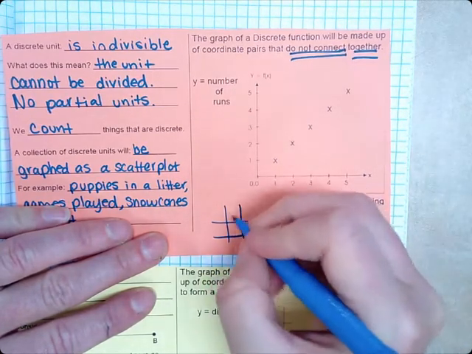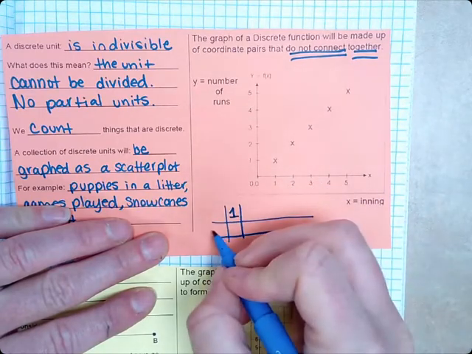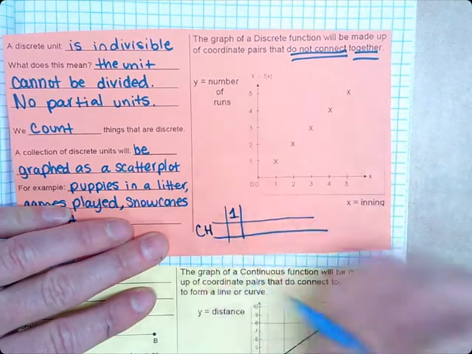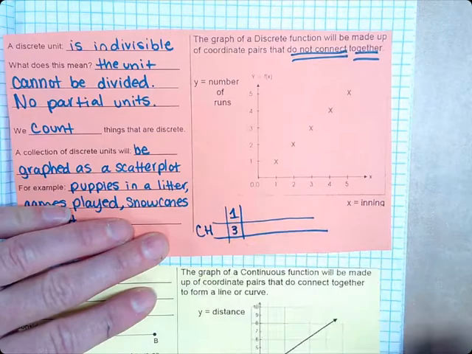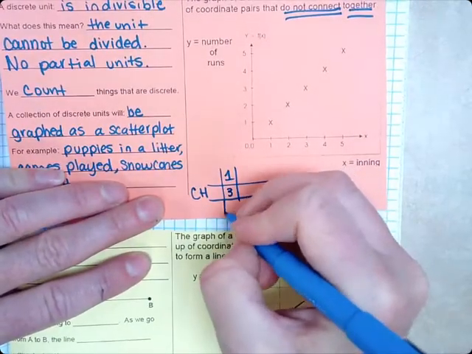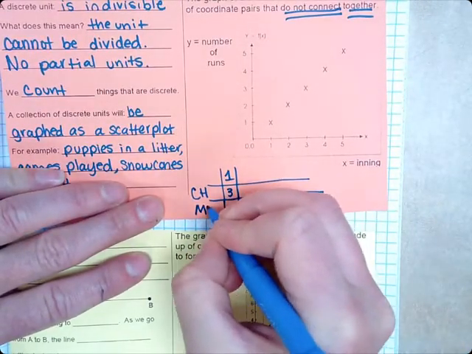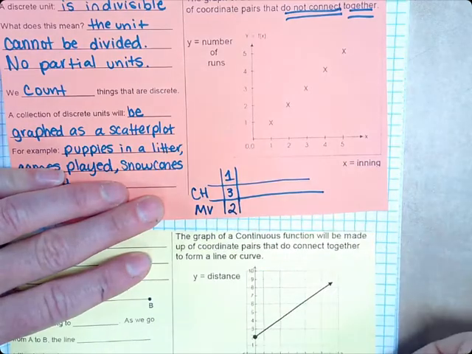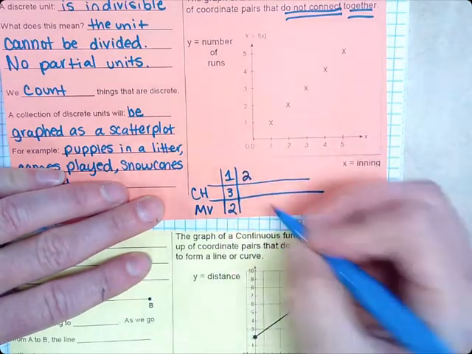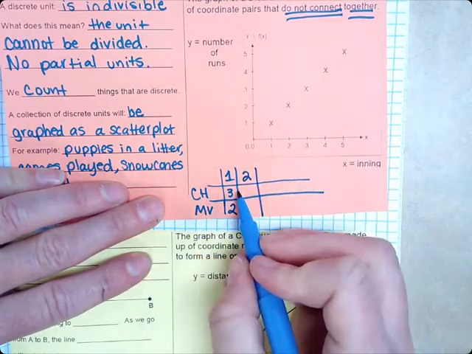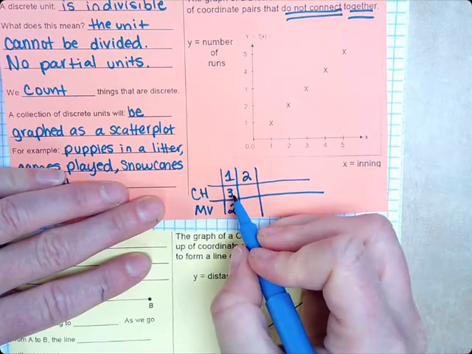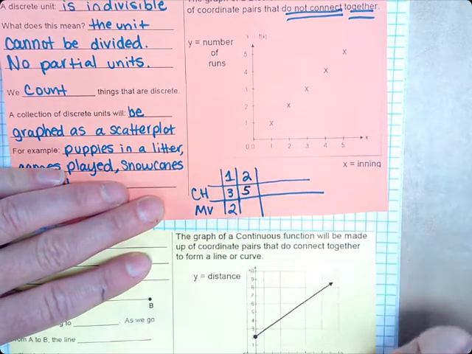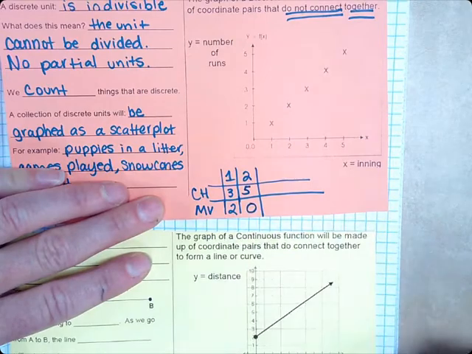So it's like first inning, Chapel Hill got 3 runs, right? And then let's say Mount Vernon got 2. Second inning, Chapel Hill got 2 more, so that'd be at 5. Mount Vernon got 0.